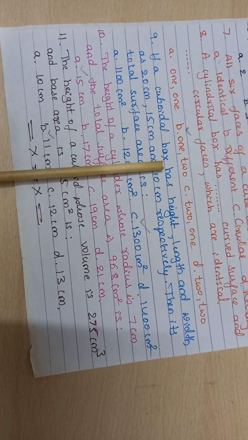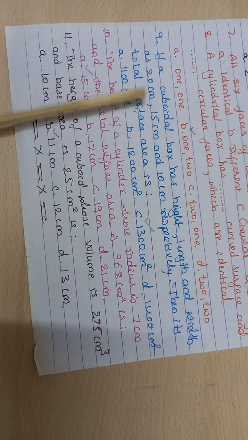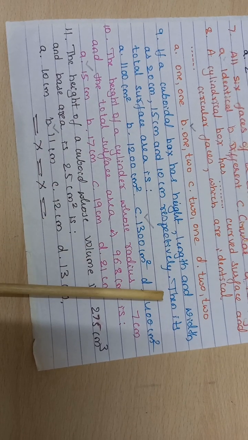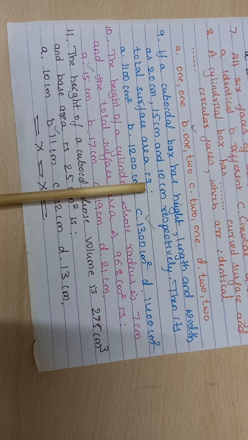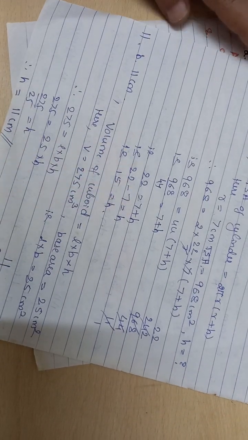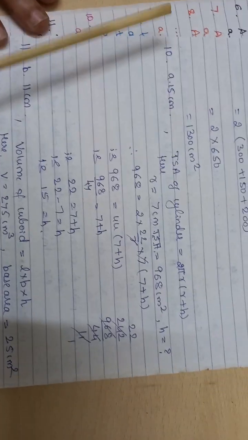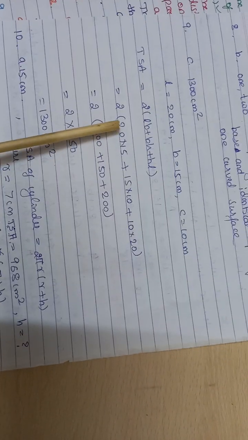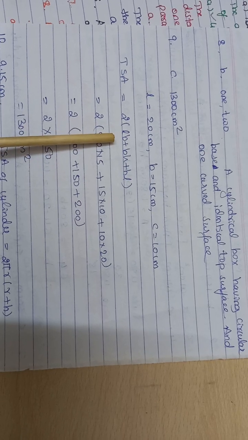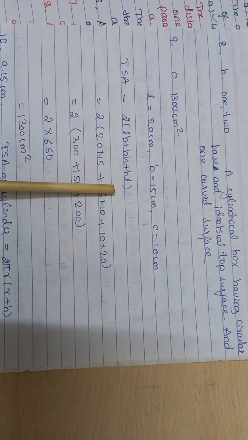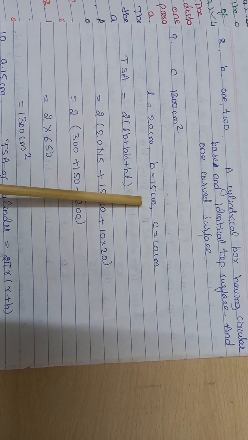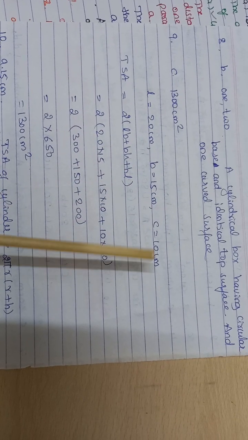If a cuboid box has height, length and width as 20 centimeter, 15 centimeter and 10 centimeter respectively, then its total surface area is. How do you find the total surface area of a cuboid? By the formula 2 into bracket L into B plus B into H plus H into L. Here it is given that L is 20 centimeter, B is 15 centimeter, H is 10 centimeter.